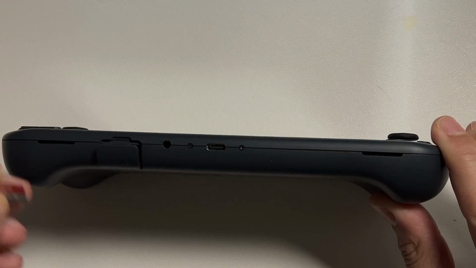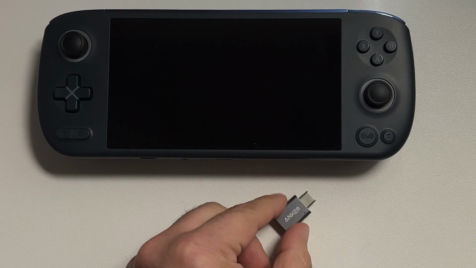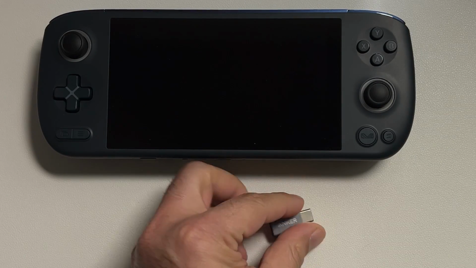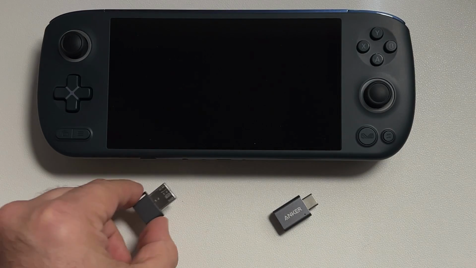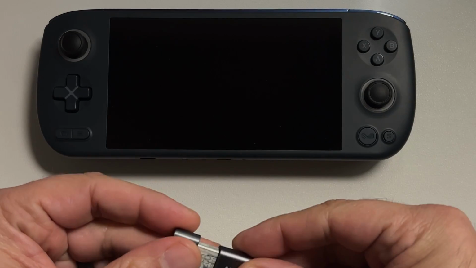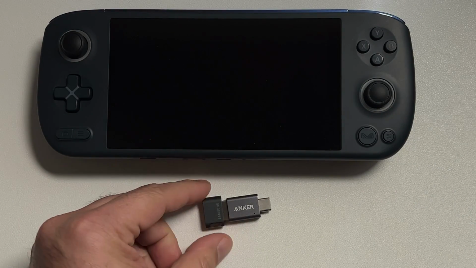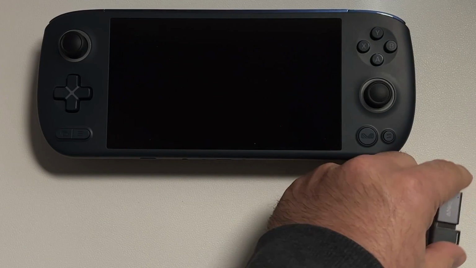Before we go any further, let's just check our SD card slot and make sure that we take any SD cards out. For this next step, you're going to need a USB-C to USB-A adapter, which comes with your Aya Neo device. You're also going to need a USB drive. You need at least 32 gigabytes. I'm using a 256 Samsung Nano drive.